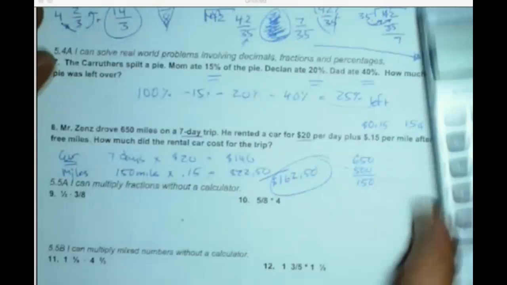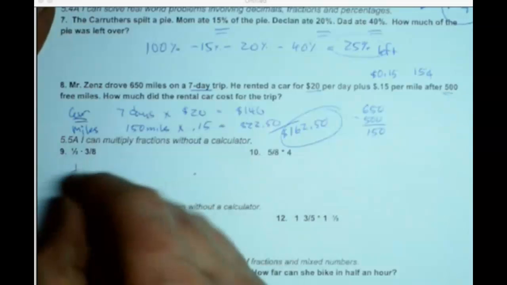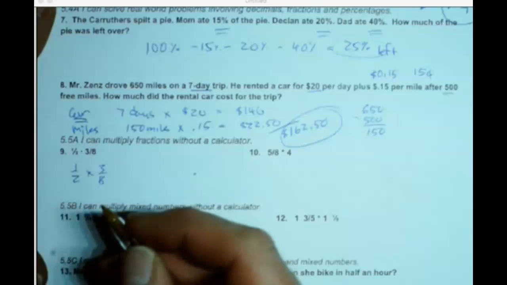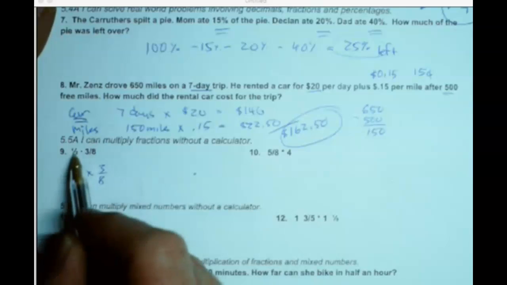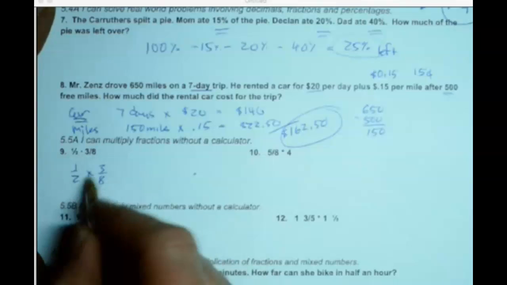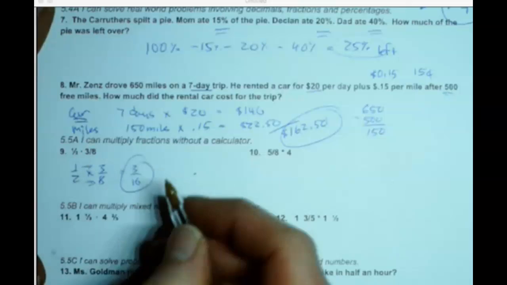All right, I can multiply fractions without a calculator. I can get rid of that calculator now. We have 1/2, and we're taking it times 3/8. Do you want to pass this test? Rewrite the problems every time. Rewrite them neatly so you don't have those goofy fraction slash bars. When you multiply fractions, you just multiply straight across. 1 times 3 is 3. 2 times 8 is 16. 3/16 is your total.